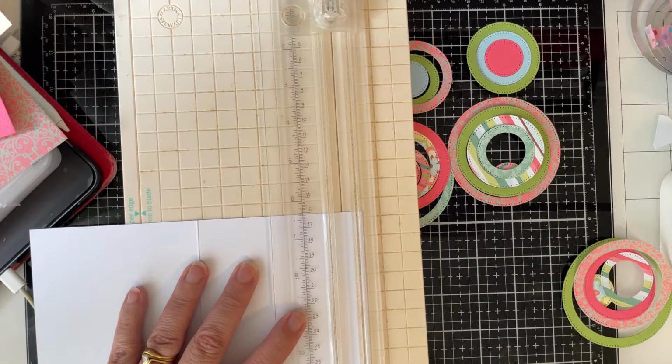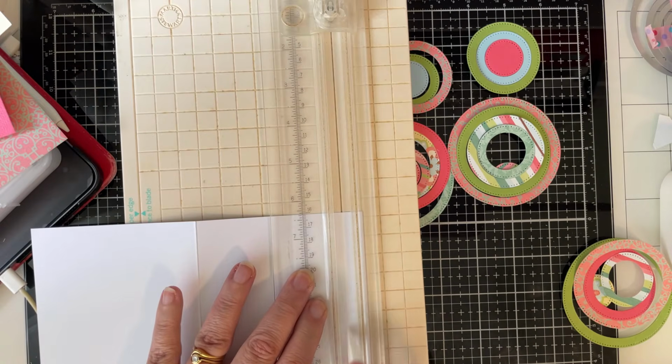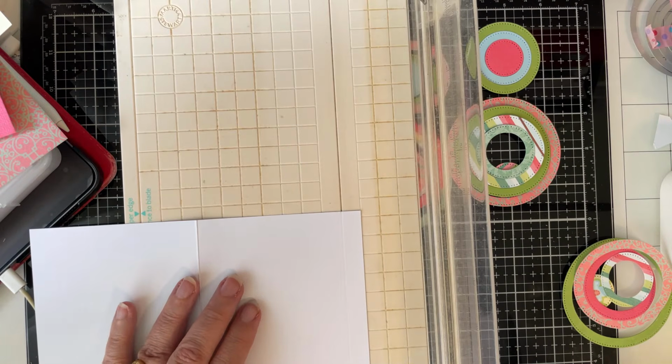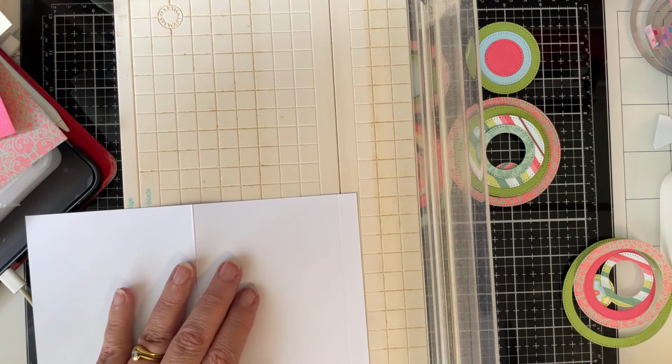So where's my bone folder? There we go. You could do this with a stylus or a bone folder. So if you don't have a scoreboard, you can just use this. Look at that. I know it's going to be a deboss rather than an emboss, but I'm cool with that.